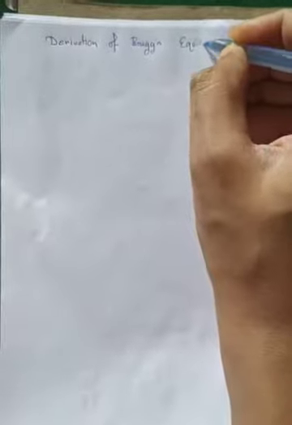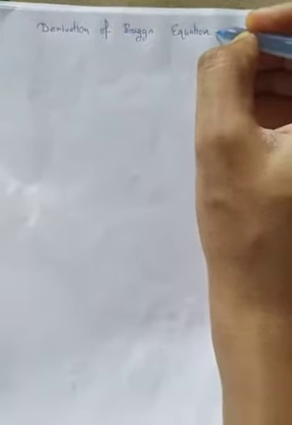Today we are going to discuss the Bragg's equation. Now let us start with the derivation of the Bragg's equation. Now let us first draw a diagram.